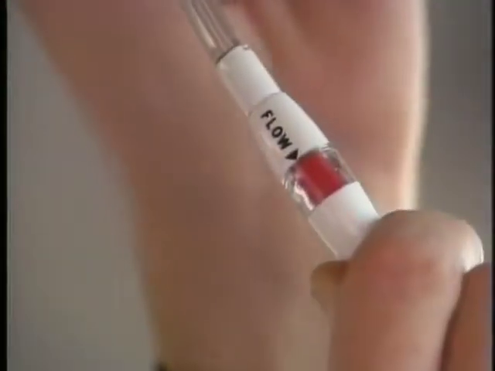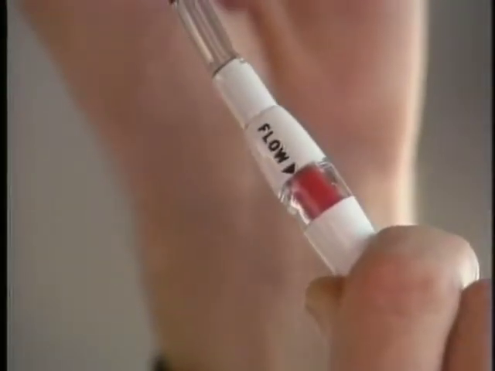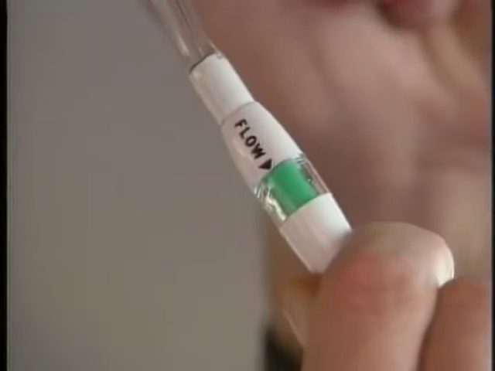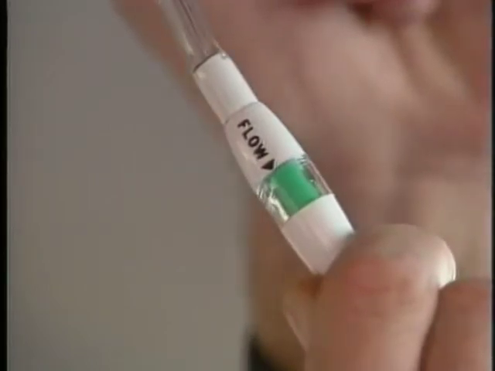The flow indicator shows that oxygen is flowing to the mask. This device is simply a spring-loaded check valve. When the oxygen is flowing, the pressure overcomes the spring and deflects the colored valve toward the mask.